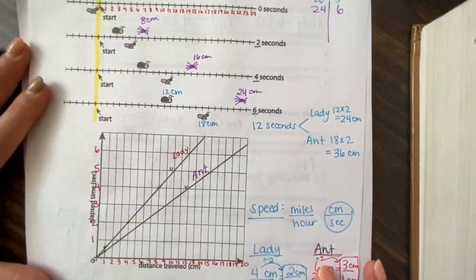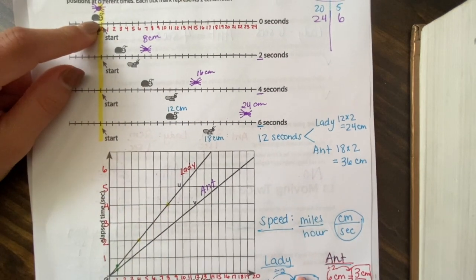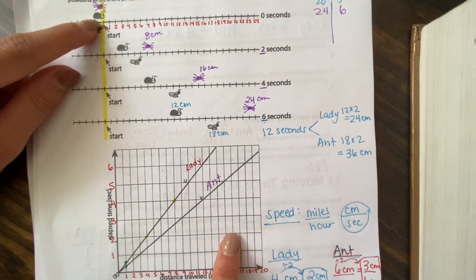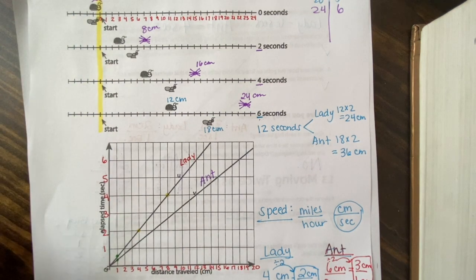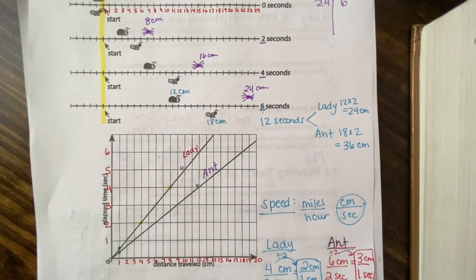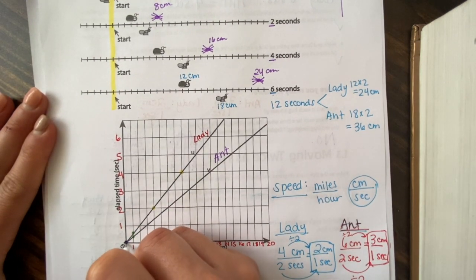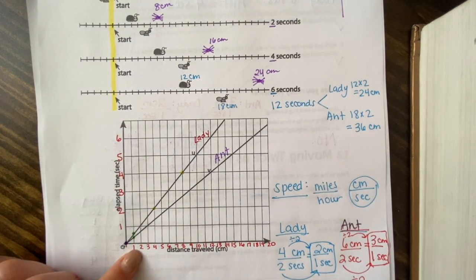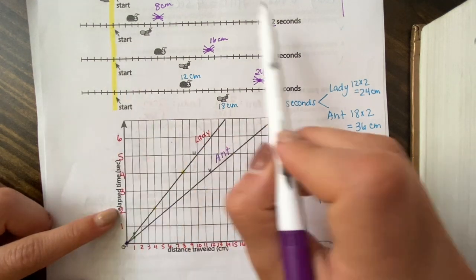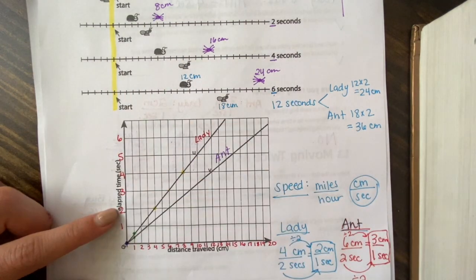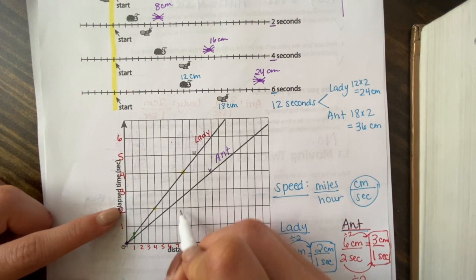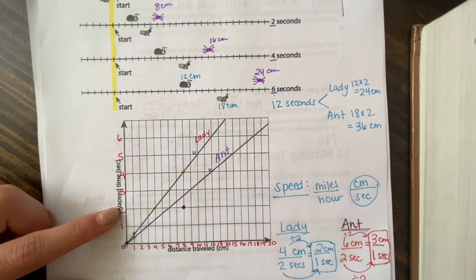Okay, so now all we need to do is take this data that we drew up here, just kind of like we did with these dots. We're going to actually just create the line here. Okay, so we're going to do purple since this is a spider. We know they start at 0, 0 with the rest of the bugs. Then at 2 seconds, the spider was at 8 centimeters. So at 2 seconds, this bug was at 8. So you got to match 2 with 8. So this was the spider.